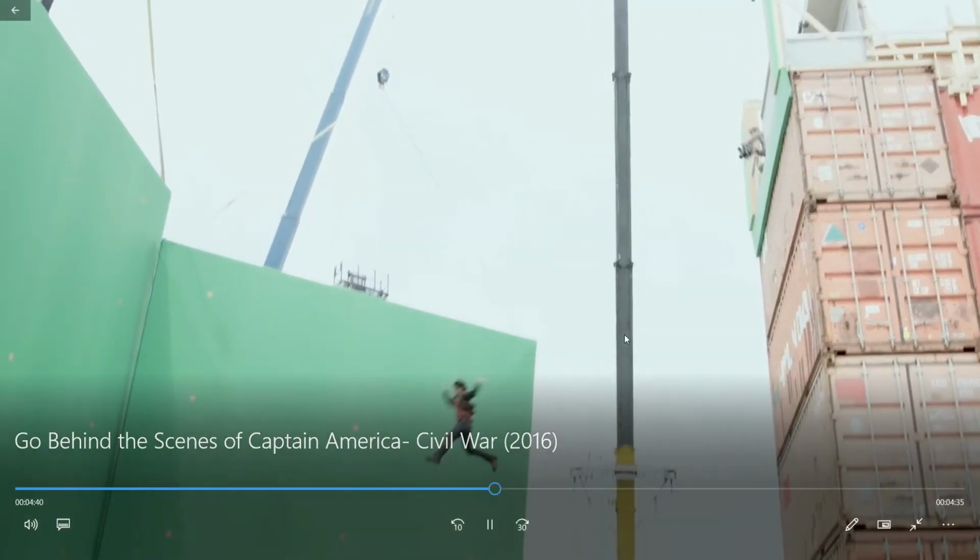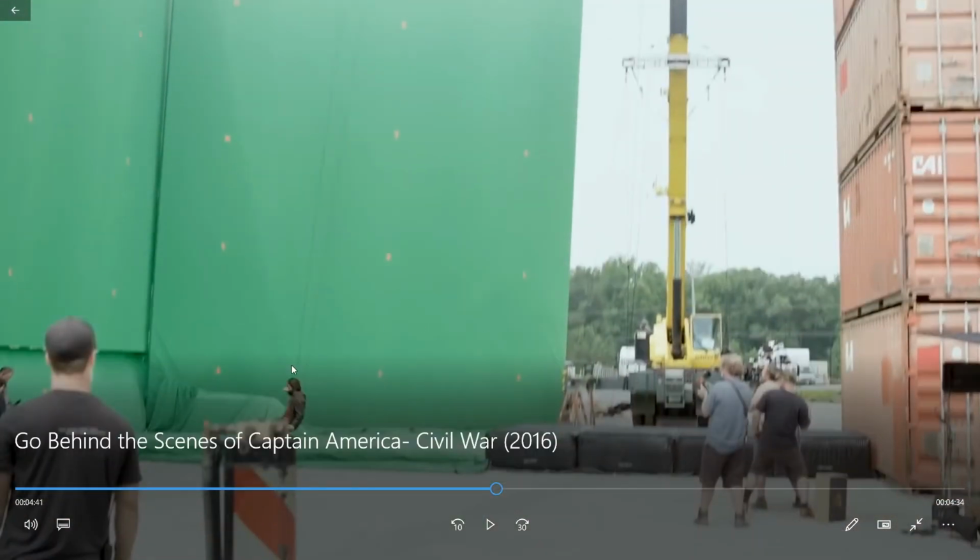Again, here, this is quite a long jump. You can see a rope is connected here. This background will be keyed. There are some tracking points here. Using the tracking points, they remove the background, they add some other background.